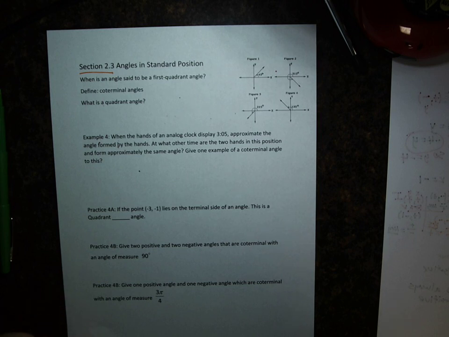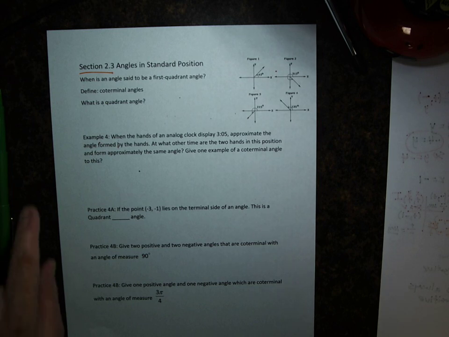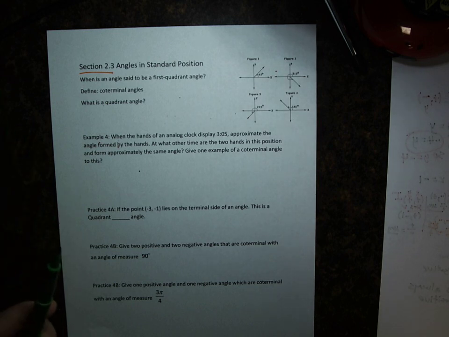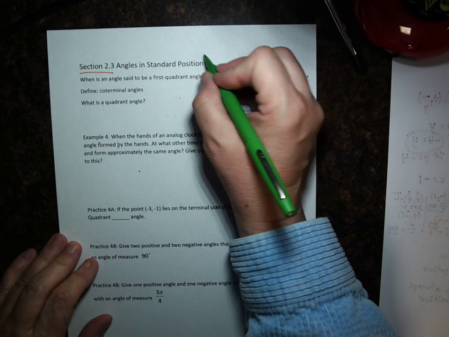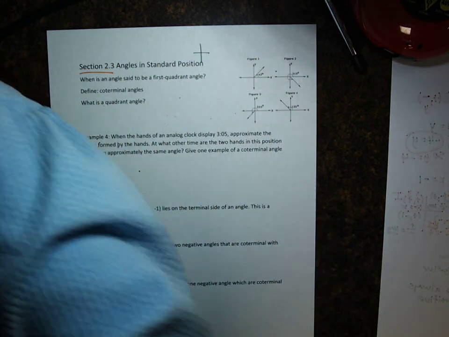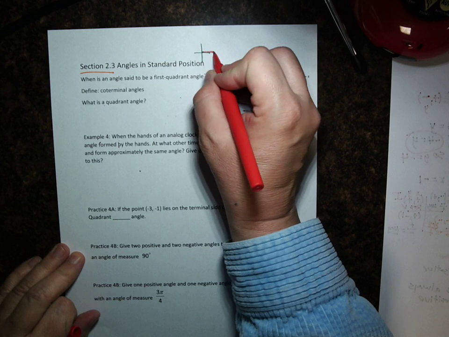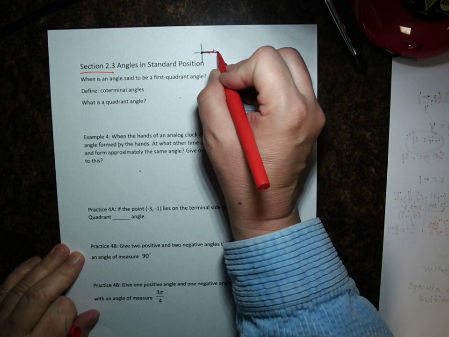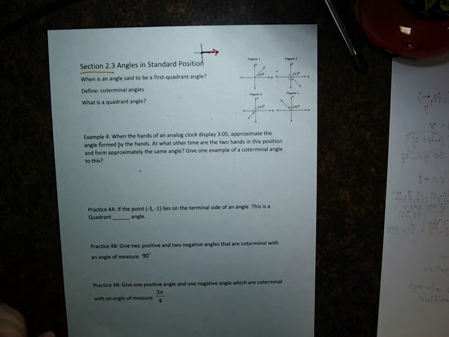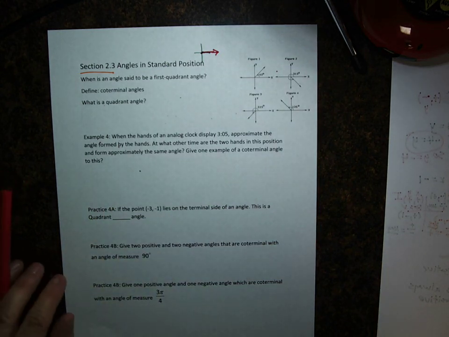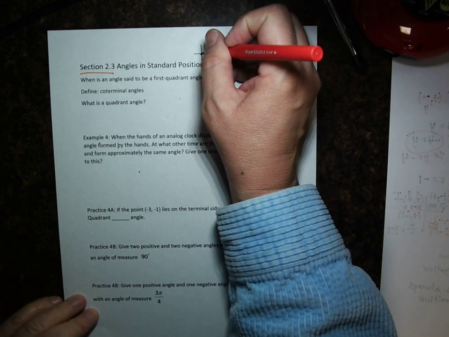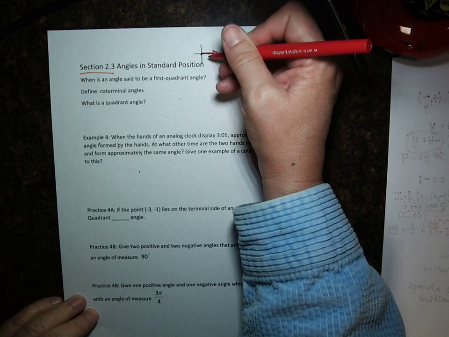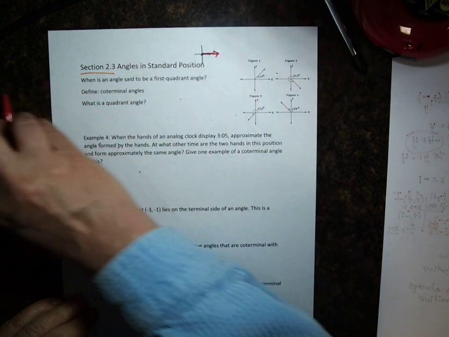Okay, now we're going to begin section 2.3. These are angles in standard position. Standard position is what we need to first understand. An angle in standard position has its initial side, the starting side that you're measuring from, lying from the origin out the positive direction on the x-axis. That is where the initial side will always be in an angle in standard position. And then the measure of the angle will either be positive if you're going around counterclockwise, or negative if you're going around in a clockwise direction.